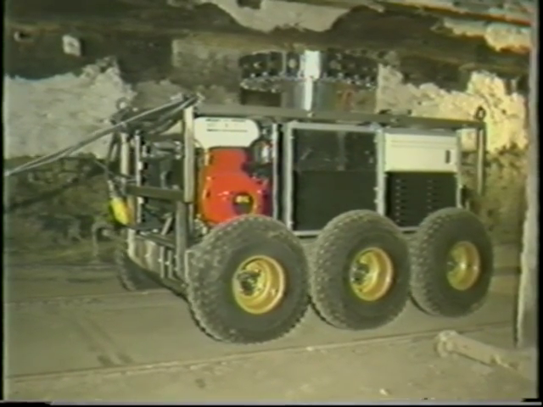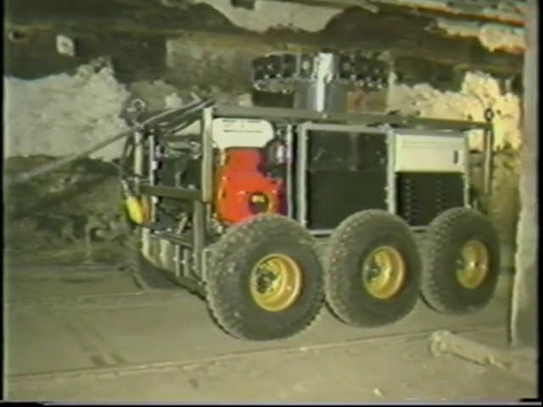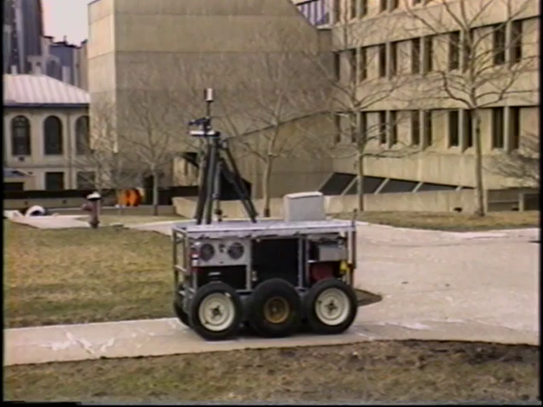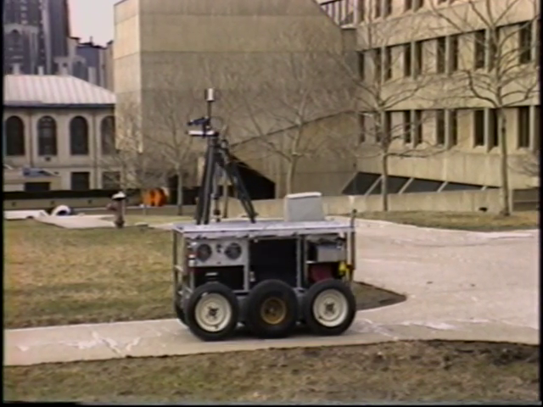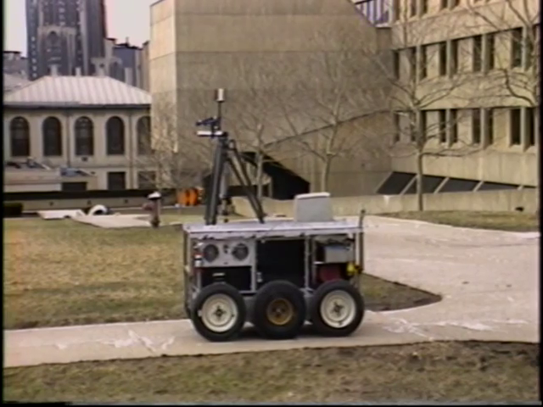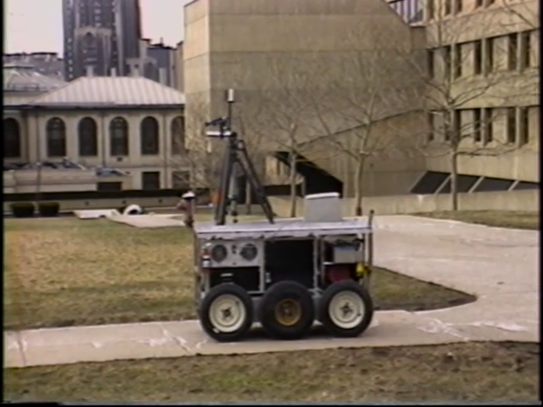We are currently working with the Civil Engineering Department to demonstrate navigation in a coal mine environment. Intelligent navigation will open a large variety of applications for robots in the future.